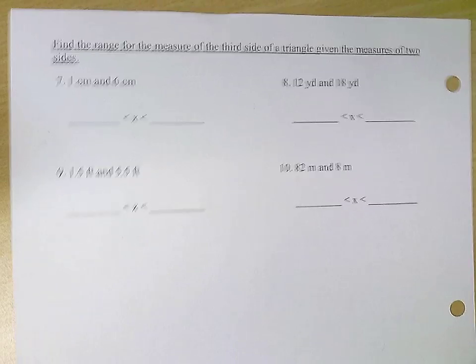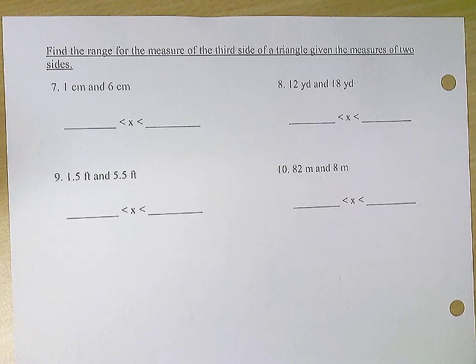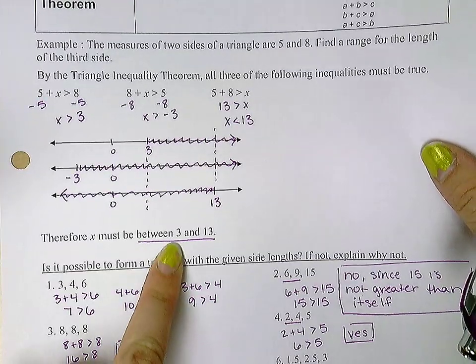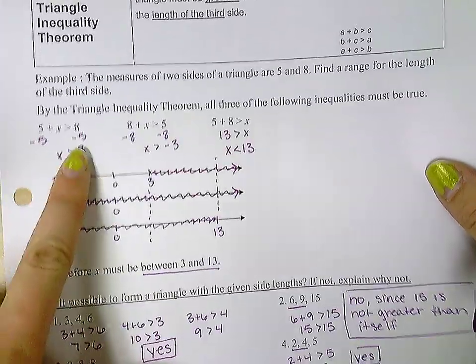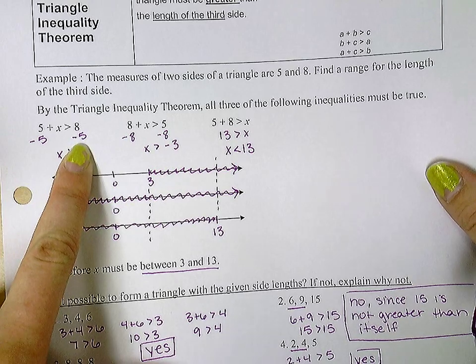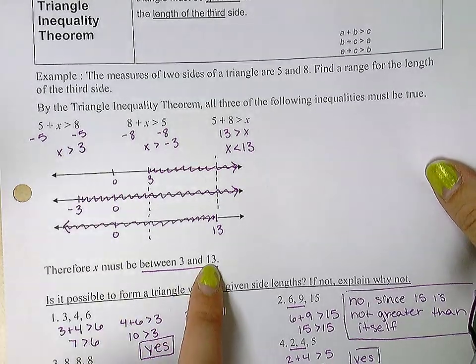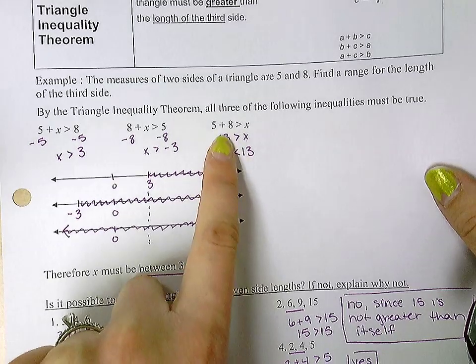All right, last side here. So this is kind of what we did on the front with the number lines, except you don't have to use the number lines. So we want to find the range for the measure of the third side of a triangle given the measures of the other 2 sides. Like I said on the front, to get your lower bound of 3, we subtracted the 2 sides we were given. To get our upper bound of 13, we added the 2 sides we were given.